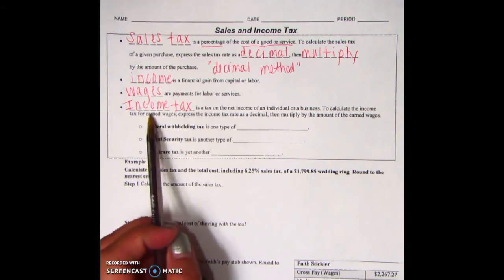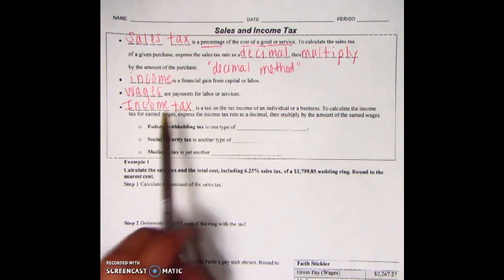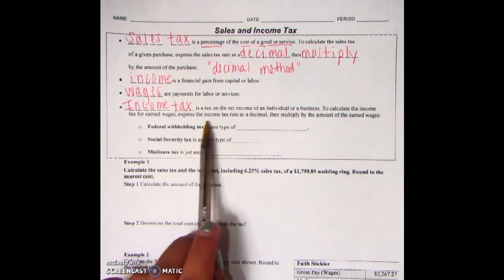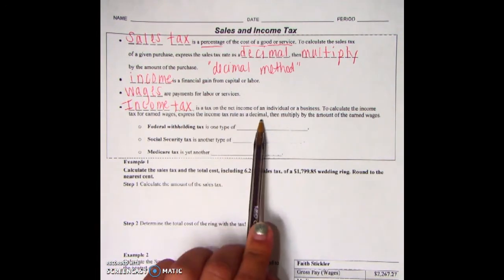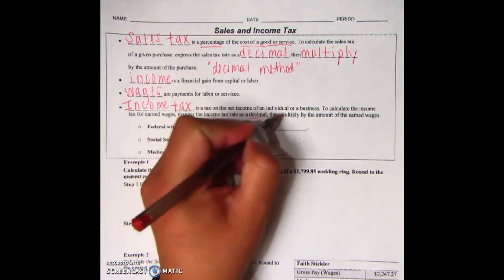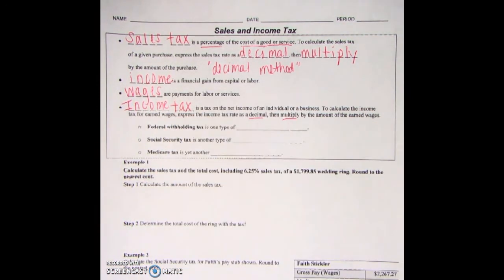So to calculate how much money you would owe on income tax, it's kind of like using the decimal method. You take the tax rate and you change it to a decimal, and then you just multiply that by your amount of wages. And we'll see some examples here in a minute.